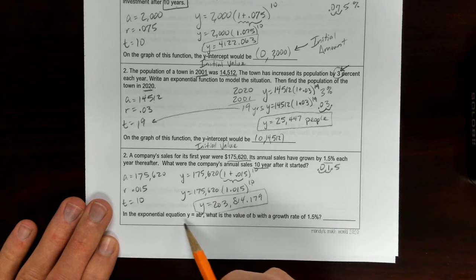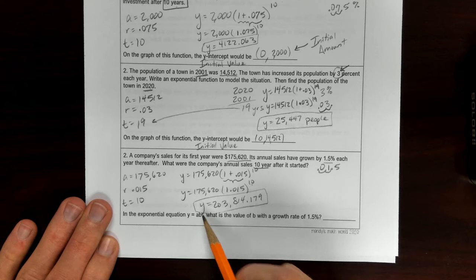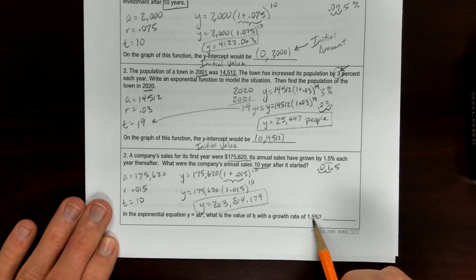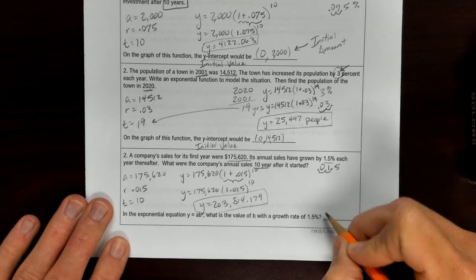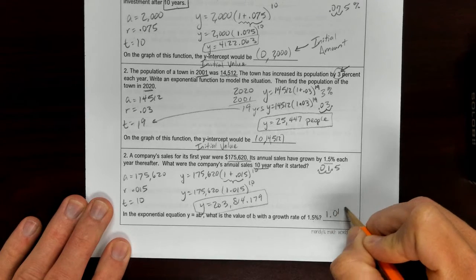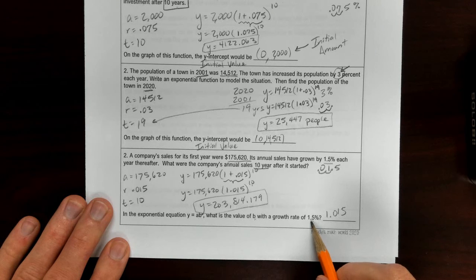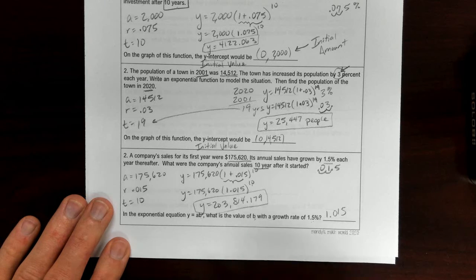It says in the exponential equation y equals a times b raised to the x, what is the value of b with a growth rate of 1.5%? So I get 1.015. Okay, the growth rate is raised to the x power.